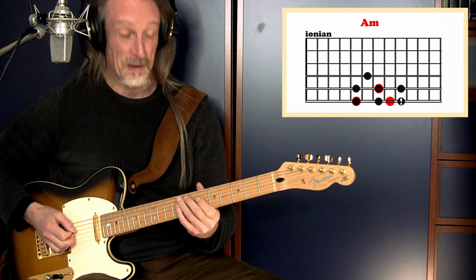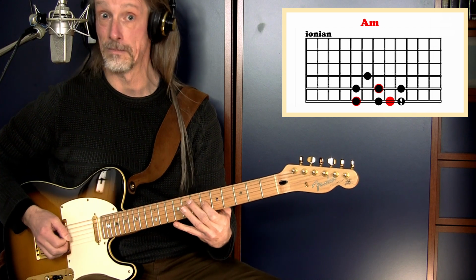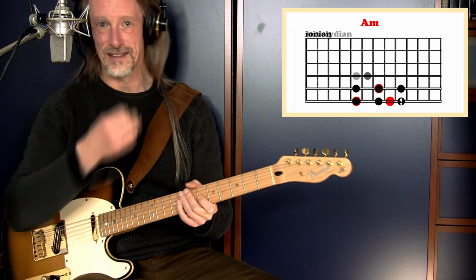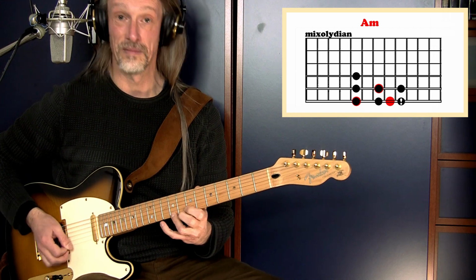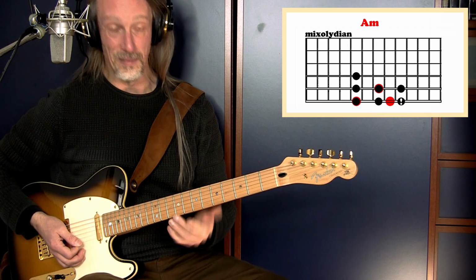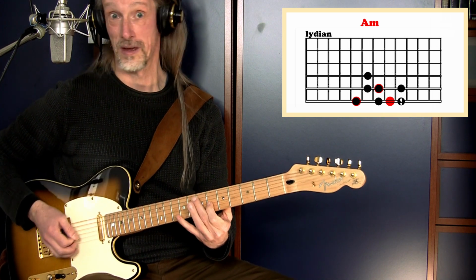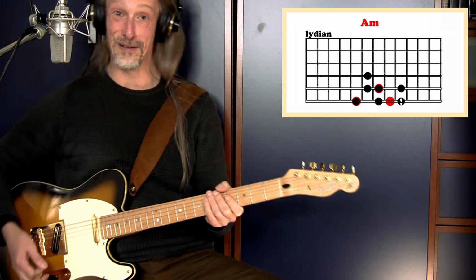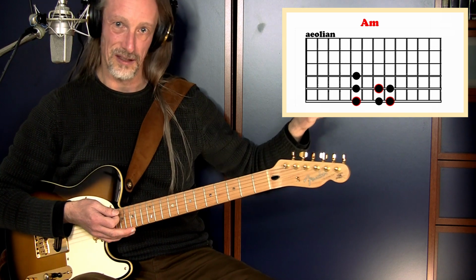I'm trying to play a major scale, the Ionian scale, over this minor triad. No. And Mixolydian. Still, the major third is a problem, and also the Lydian mode just doesn't fit.